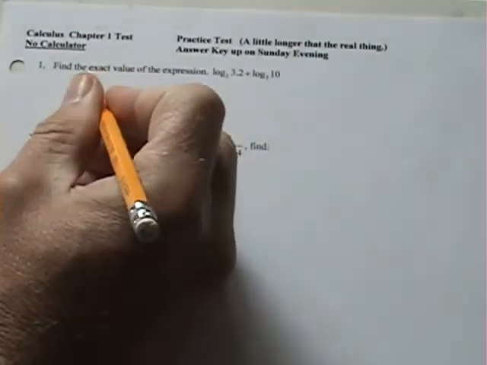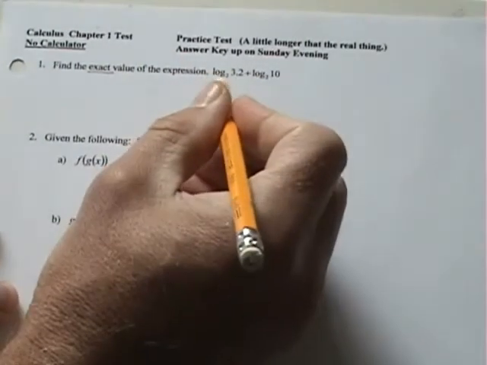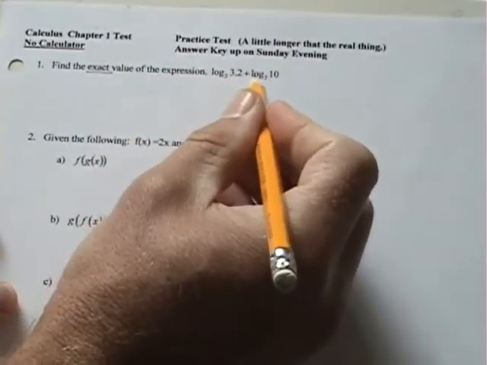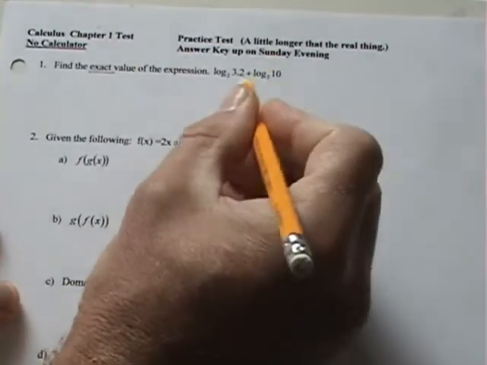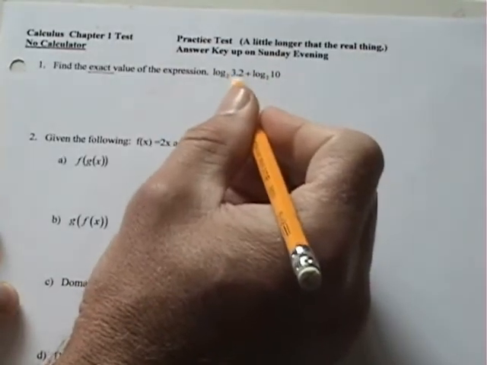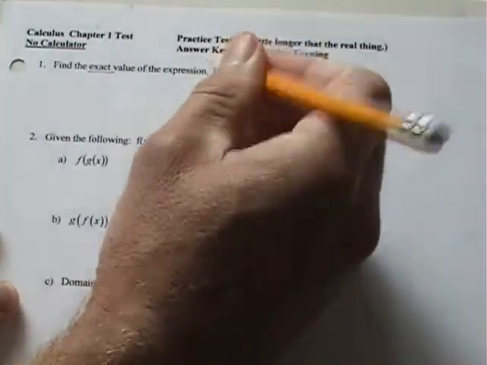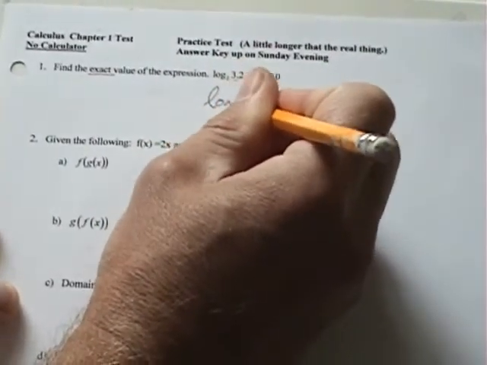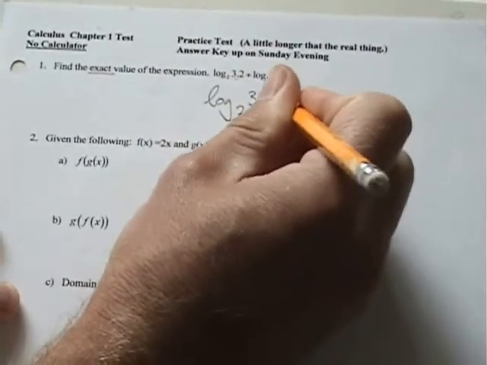It says find the exact value of the expression: log base 2 of 3.2 plus log base 2 of 10. As soon as you see the plus and the logs are the same base, you're thinking I can combine them and just multiply these two. So that becomes log base 2 of 32 is equal to something.